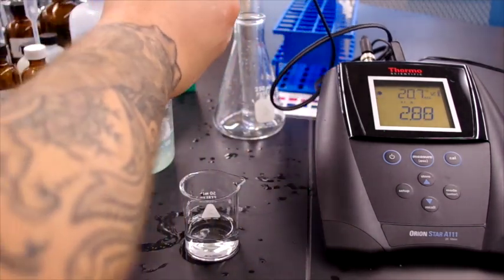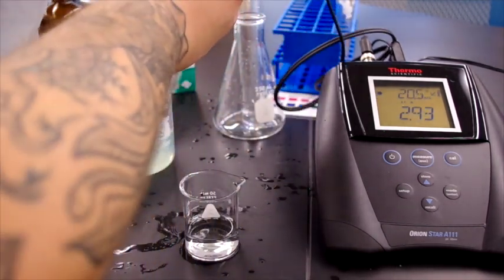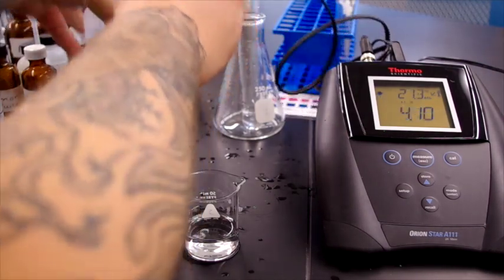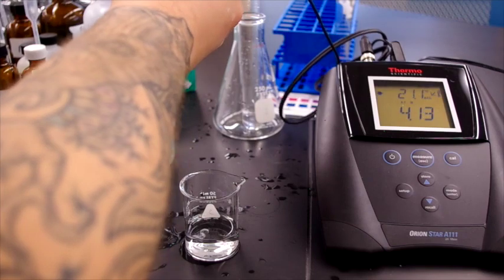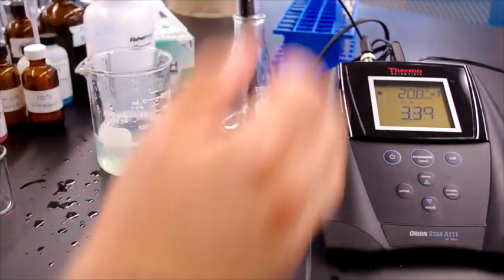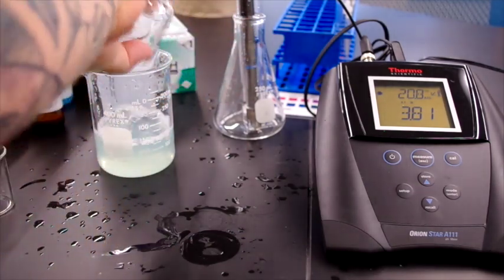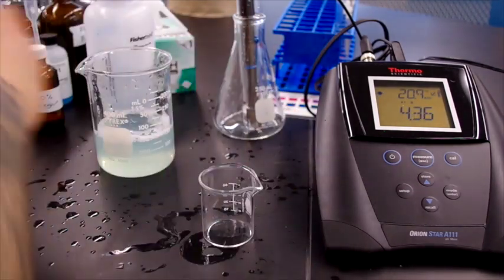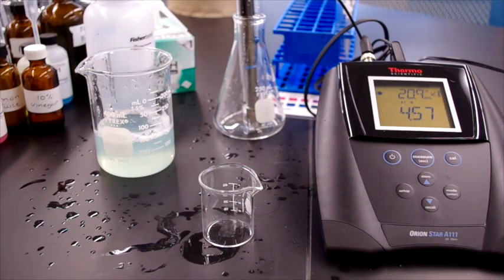So now we do our rinse. And we dry this off. Stick it back in our holding solution, pour our waste. Now we move on to aspirin.